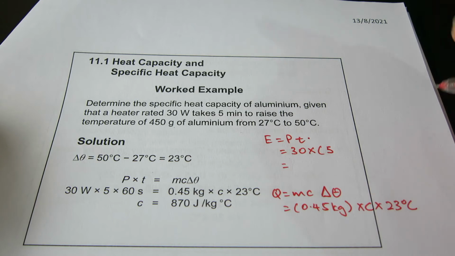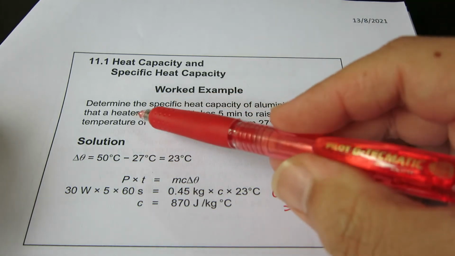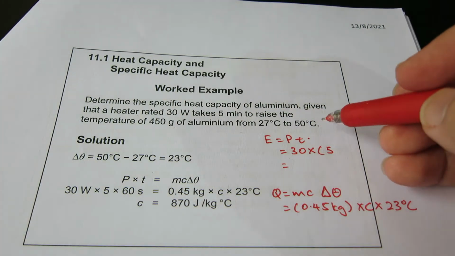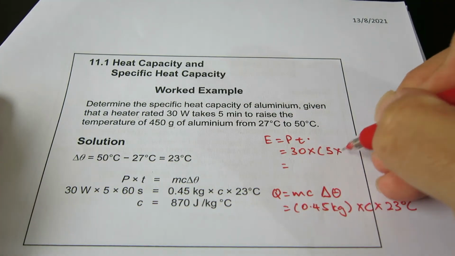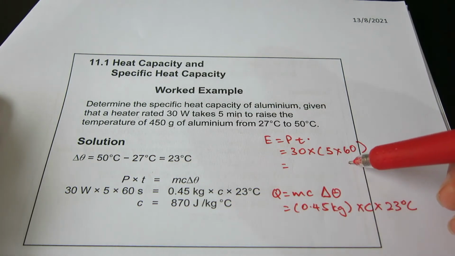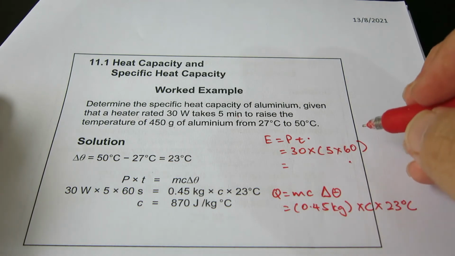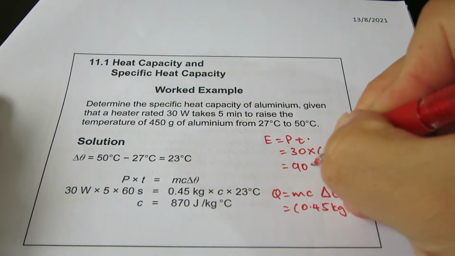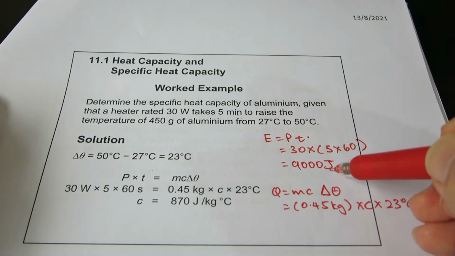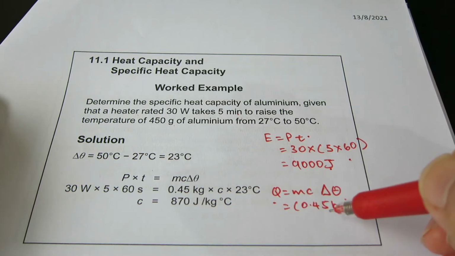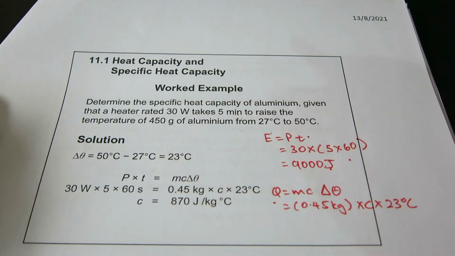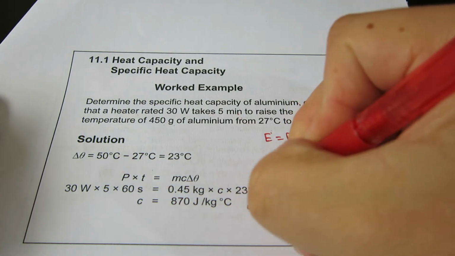So first off, I calculate the energy given out by the heater, a 30 watt heater, in 5 minutes time. Remember that when you do calculations of energy, power and time, you should change the time to seconds, which is the base SI unit. When you do the calculation, you will get 9000 joules. Now, 9000 joules is the amount of energy required to raise 450 grams of aluminum from 27 to 50 degrees Celsius.